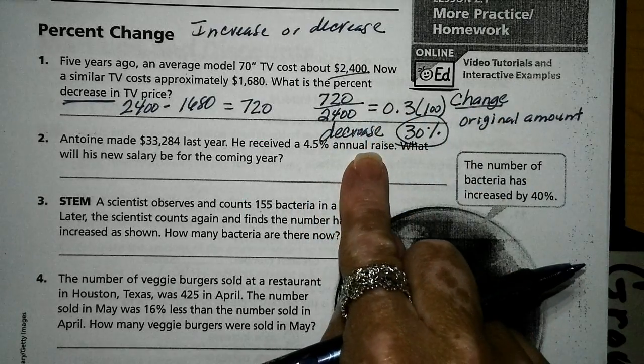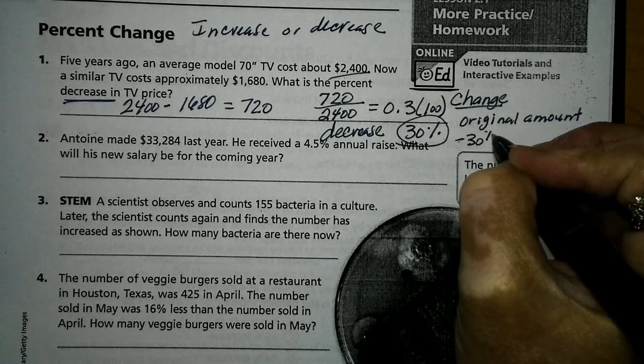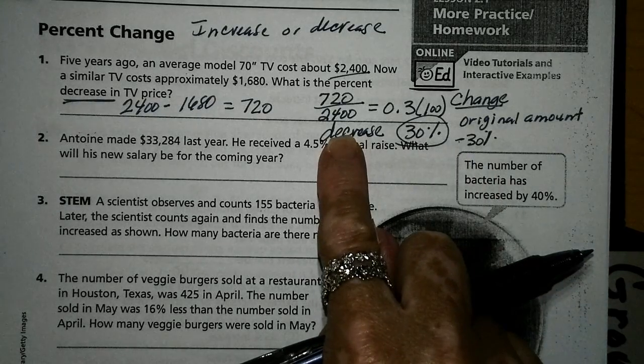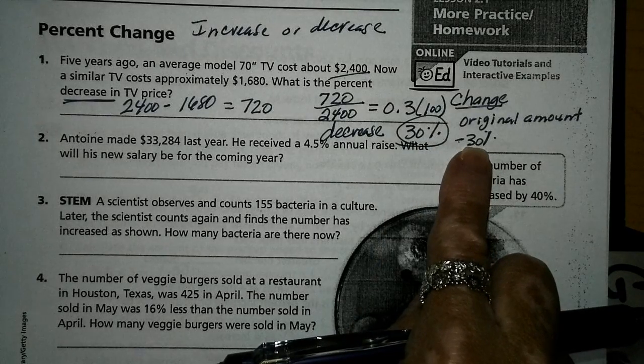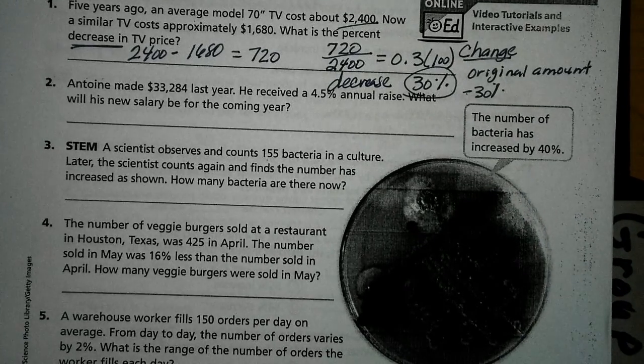Okay, and I know like yesterday the video said it was negative 30%. So if you want to write it that way, you can. Or you can just write that it was a decrease of 30%. Writing it as negative 30 lets the people know that it was a decrease. Percent change of decrease. Okay? All right, so let's move to the next one. Any questions on that one?